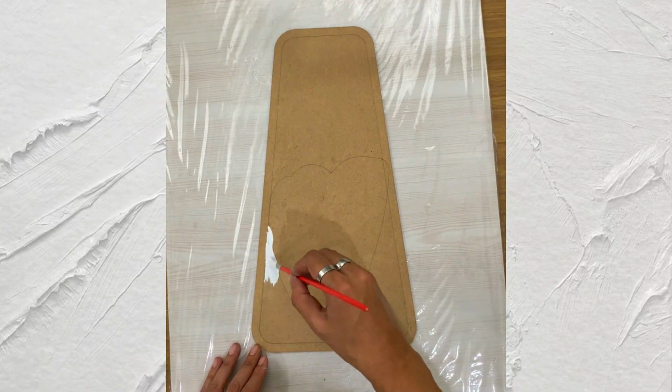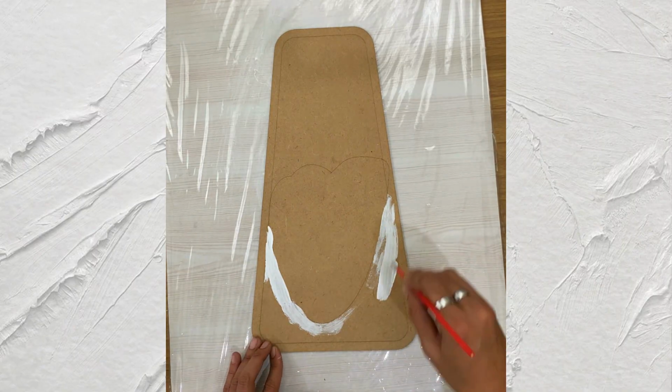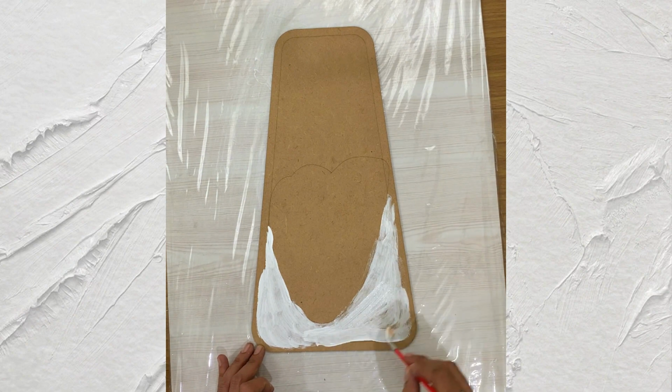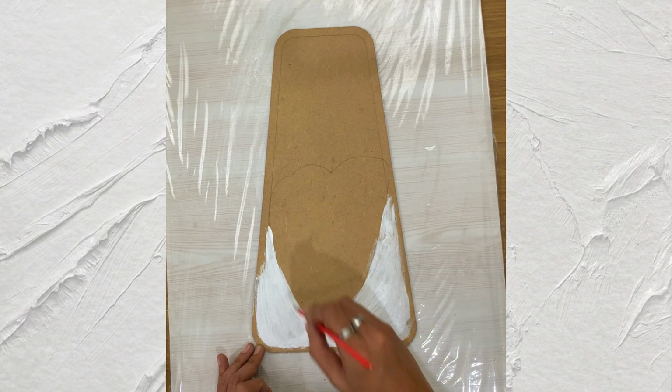This is our bottom layer. After applying gesso, I am going to use black color for the upper part, which will be the background for pattern layers, and I am using the emerald green color for the bottom part.